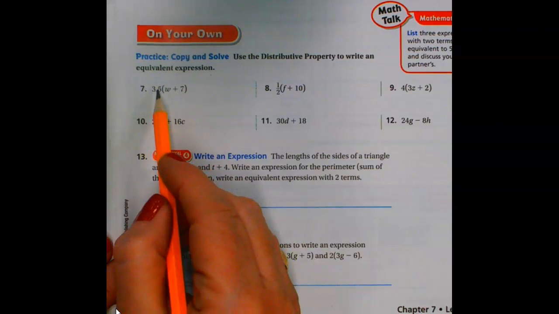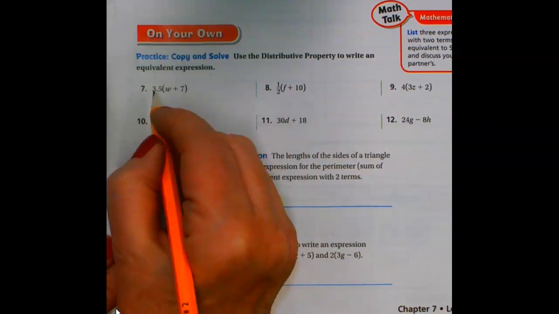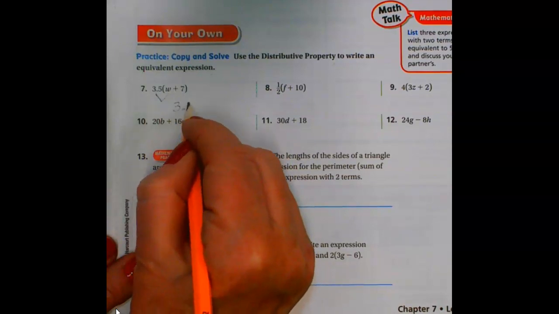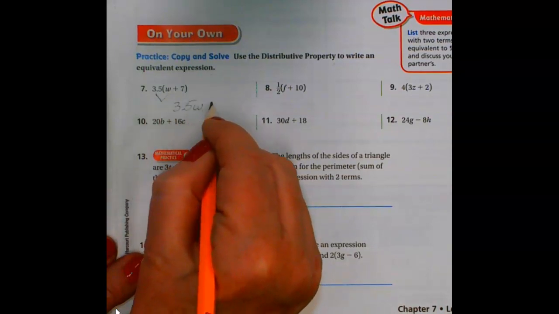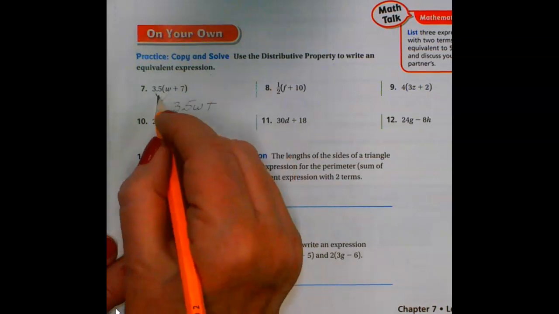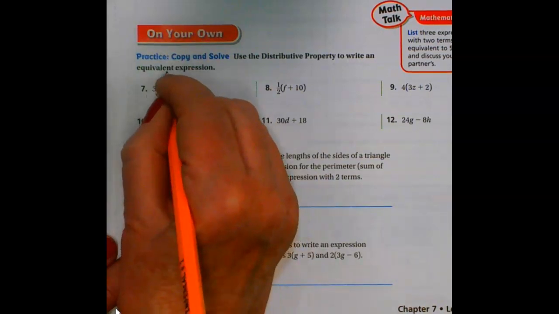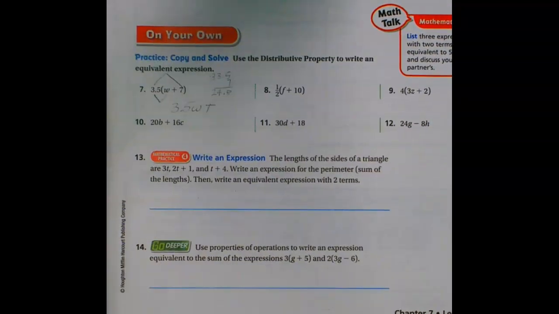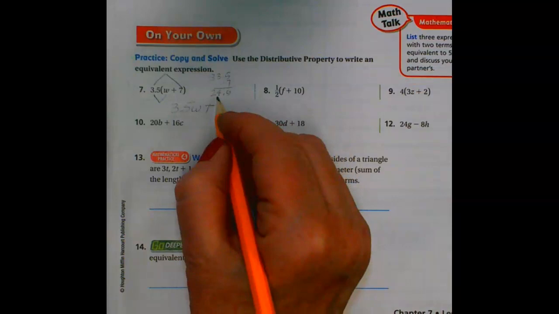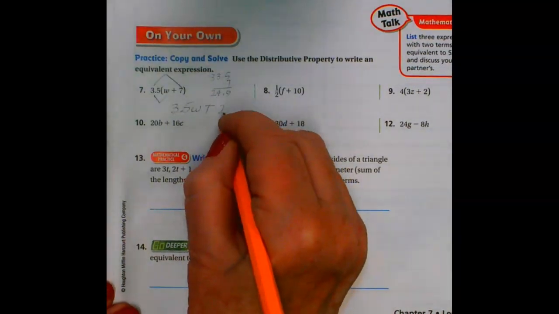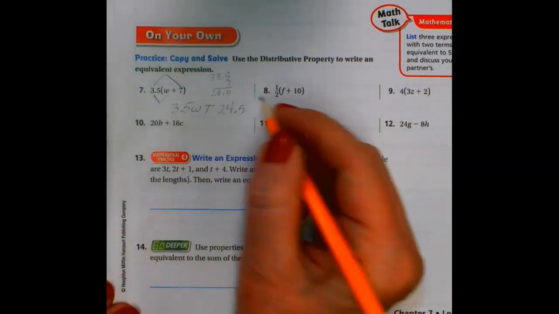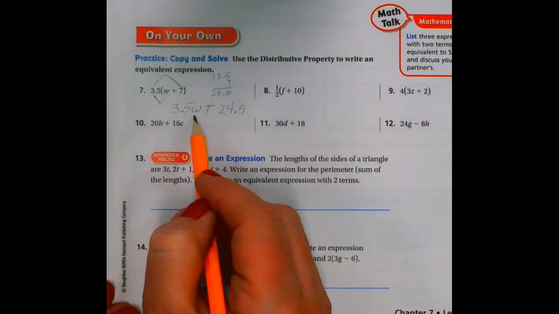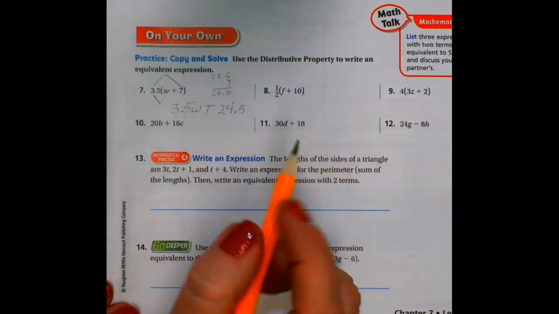So in this case, we just need to simplify 3.5 times W, which would be 3.5 W, plus 3.5 times 7, which is 24.5. So the equivalent expression is 3.5 W plus 24.5.